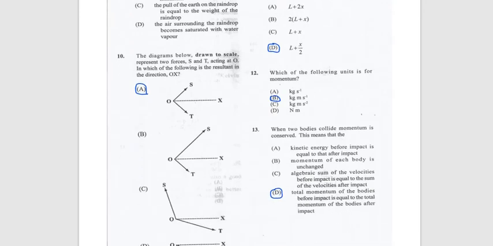Number 10. The diagrams below drawn to scale represent two forces, S and T, acting at O. In which of the following is the resultant in the direction OX? The answer would be A. If you should connect the head to tail diagrams, you would actually be able to plot the resultant, and the path of the resultant would be that of A.